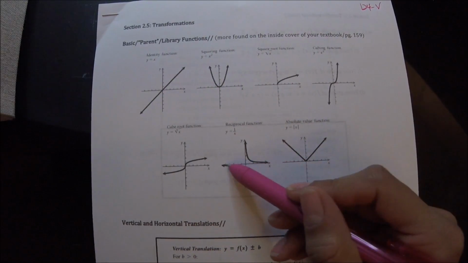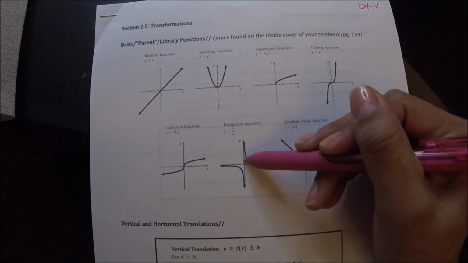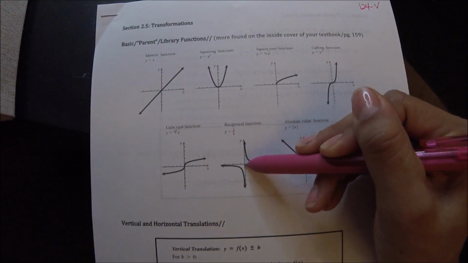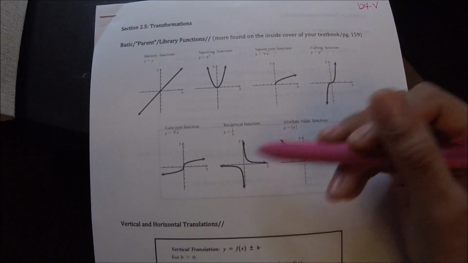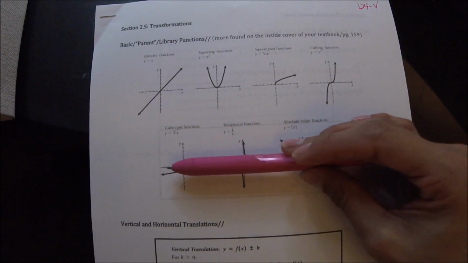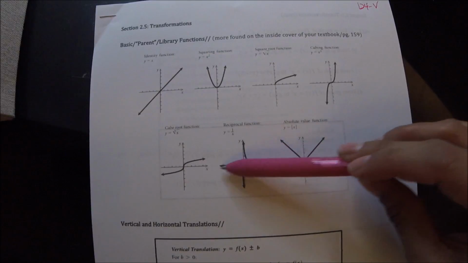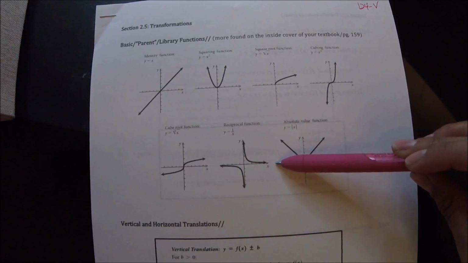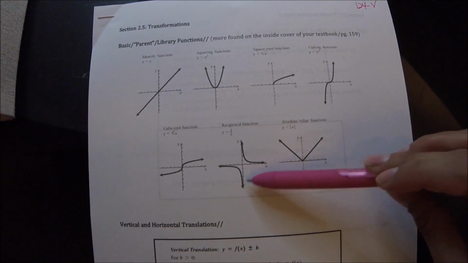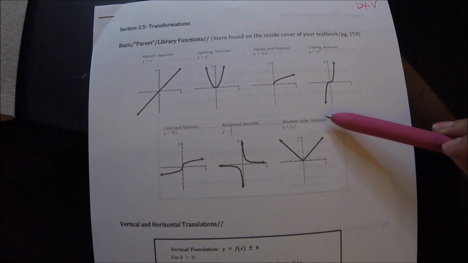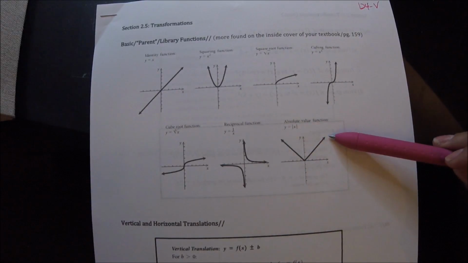So this one has 2 parts to it that are kind of separate. There's actually a vertical asymptote right down the y-axis, meaning the graph doesn't actually touch the y-axis, and same thing for the x-axis. There's what we call a horizontal asymptote, and the graph never actually touches the x-axis, but has kind of a part over here and a part over here. And then lastly, the absolute value function, y equals the absolute value of x, looks like this.